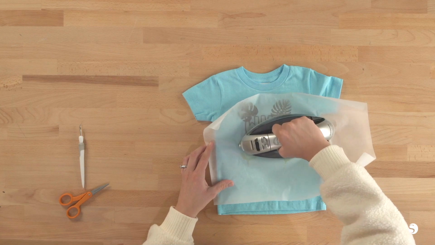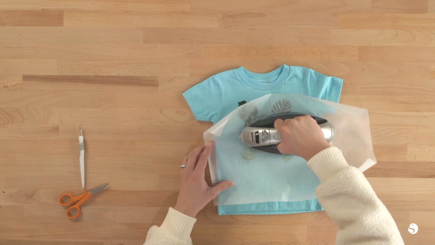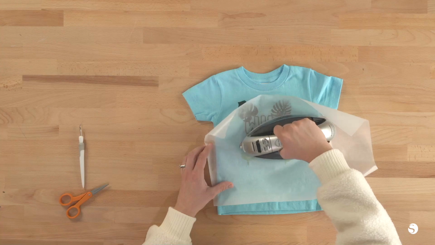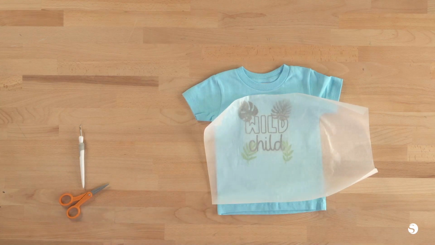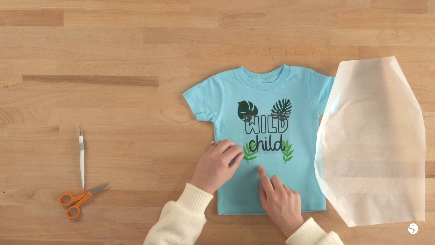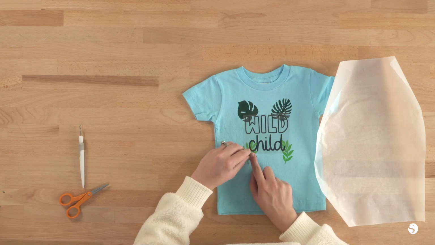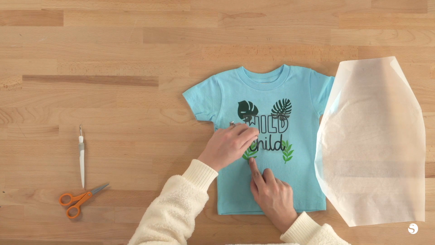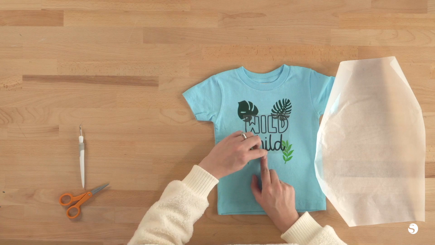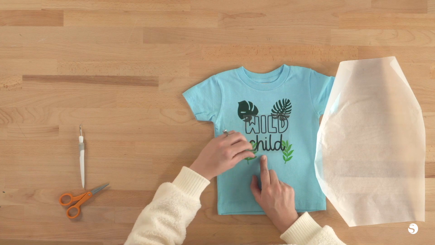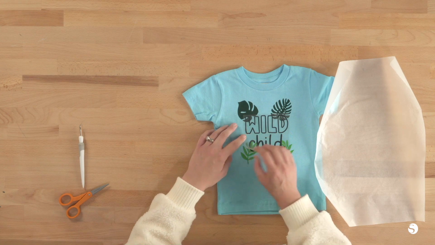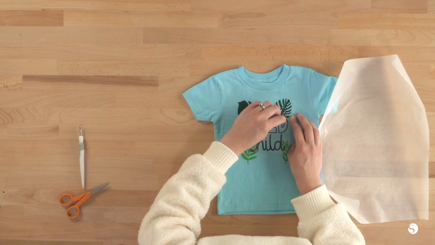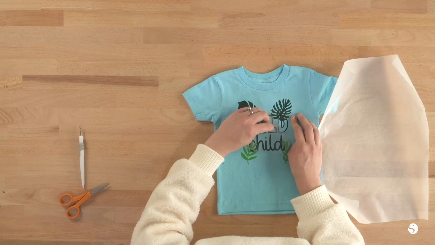As long as you're using the parchment paper, it's pretty hard to burn either the material that you're adhering to or the heat transfer material itself. If you do put your iron straight on the shirt, it will burn. So now it looks like it's peeling pretty good. Sometimes you just need to come from different angles too.